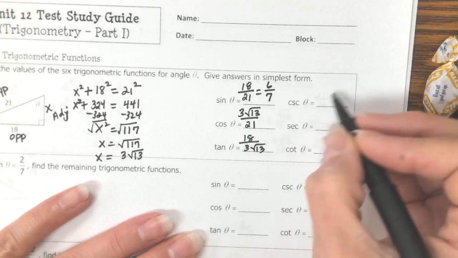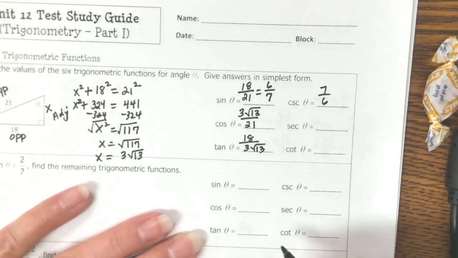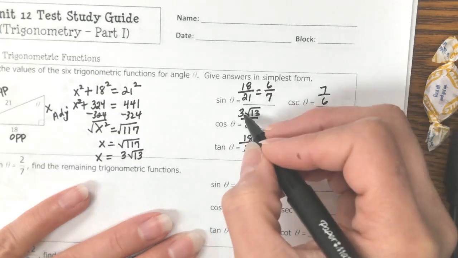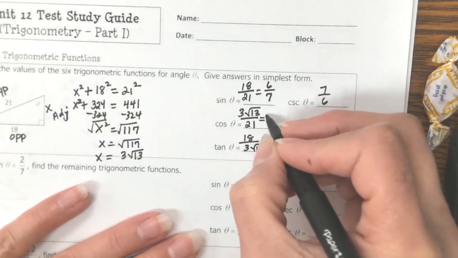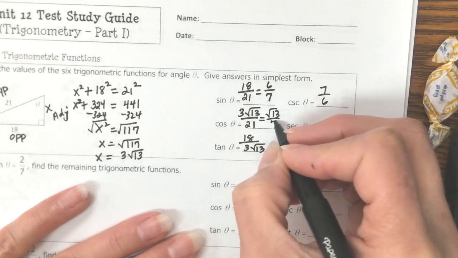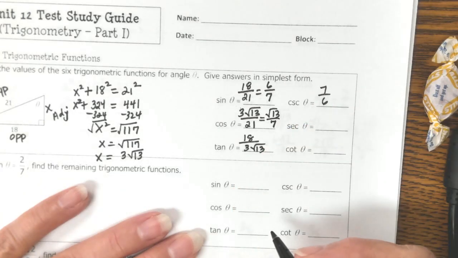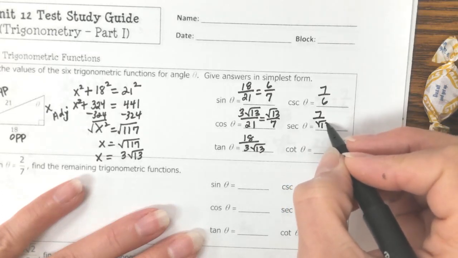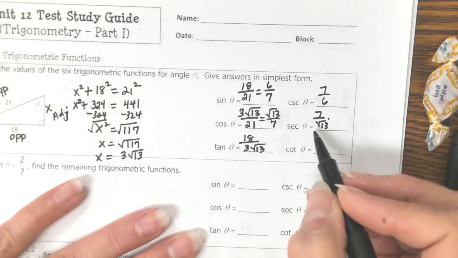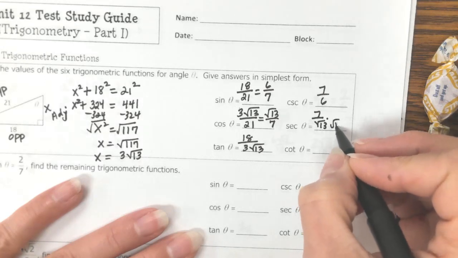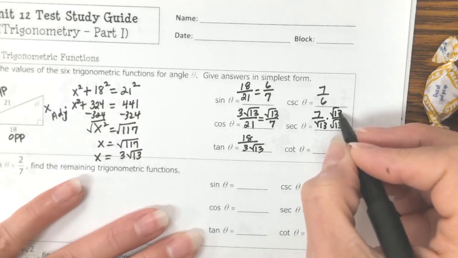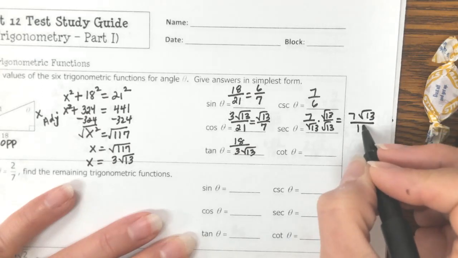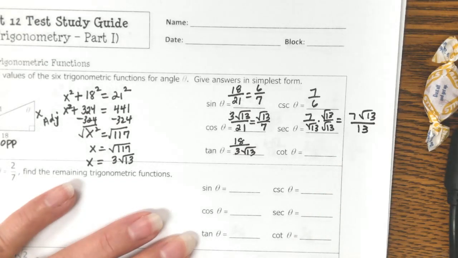And then cosecant is 7 over 6, just the reciprocal. Your 3 can go into 21, reducing this down a little to radical 13 over 7. If we flip it, we have 7 over radical 13, but we can't leave, that's for the secant, but you can't leave a radical on the denominator. So if I fancy one the problem, we get 7 radical 13 over 13 as its answer.